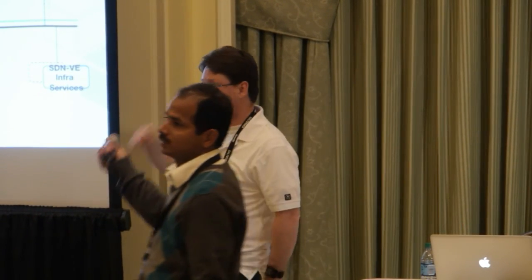What kind of distance can you have between the networks? Can you span subnets, regions? There's no limit like that. You can span it across. Yeah, that's actually what this slide shows here. You can go across the internet.